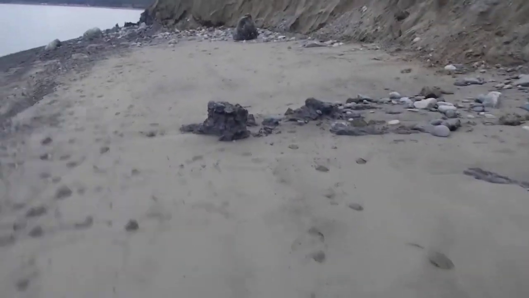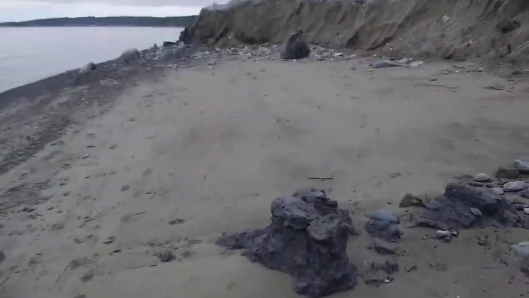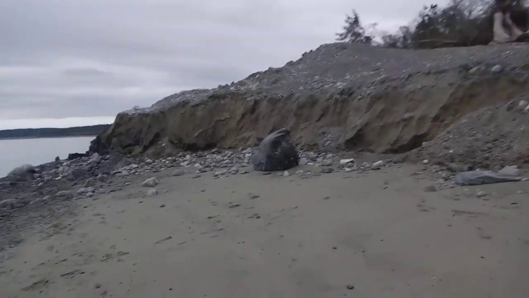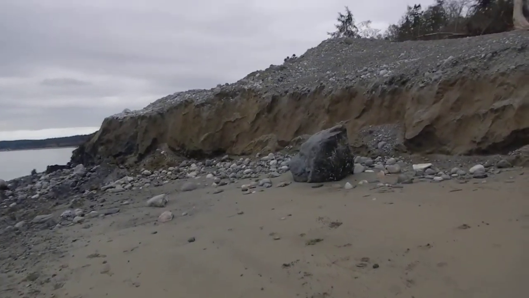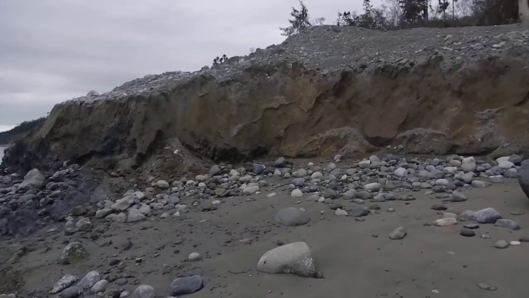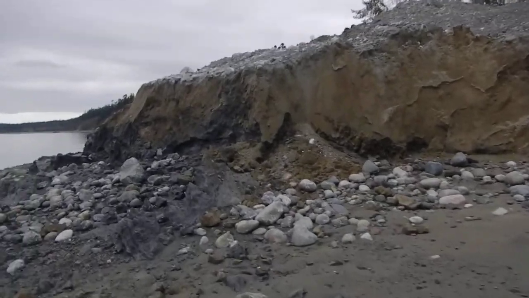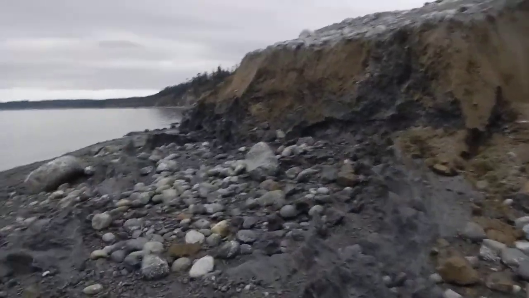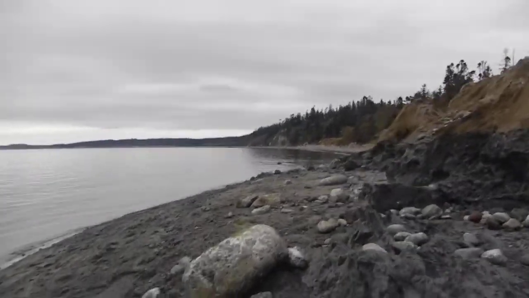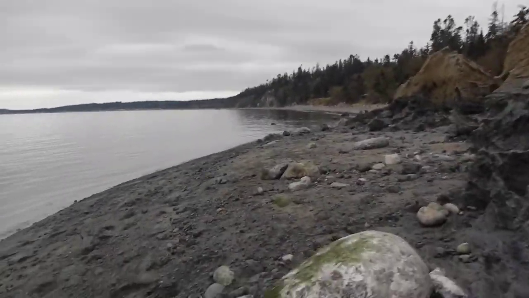There's another outcrop right here. And then you can see that scarp again, that first scarp, the base of which is at maybe 3 to 4 meters above mean lower low water. And we'll just walk around until we can get a view of the north side.